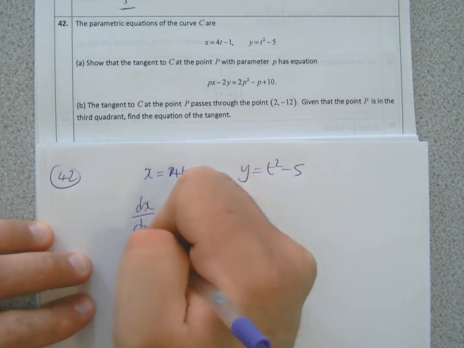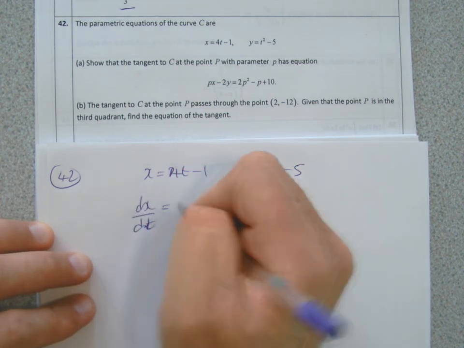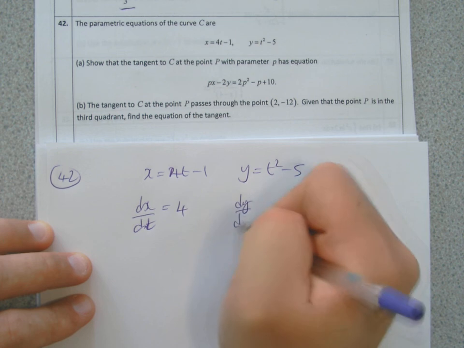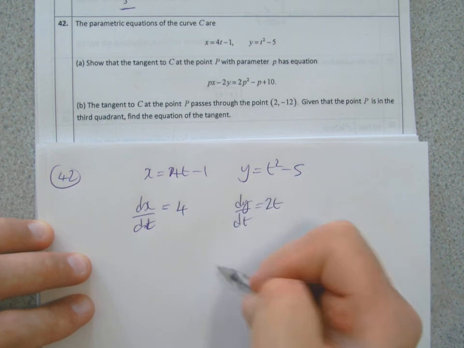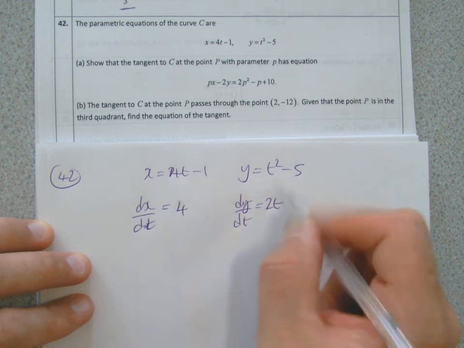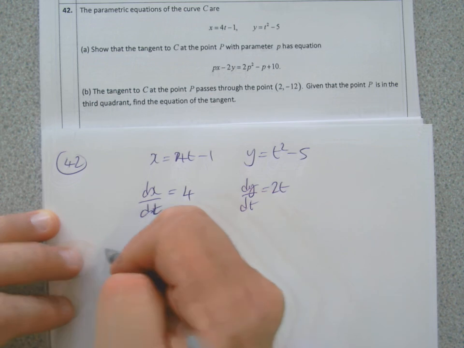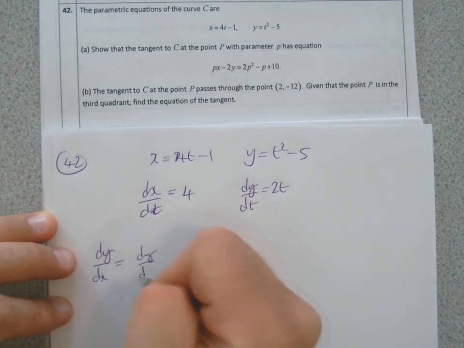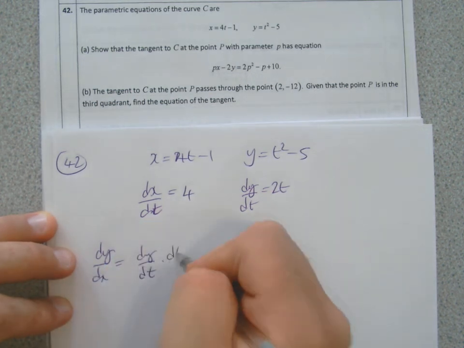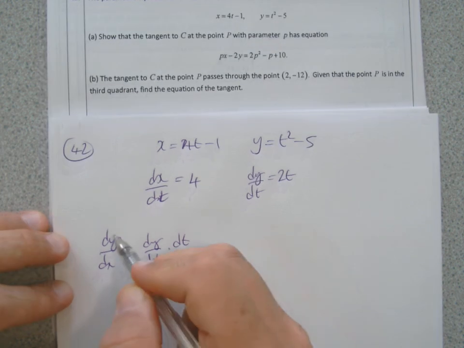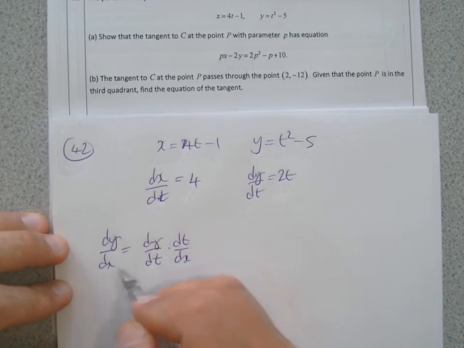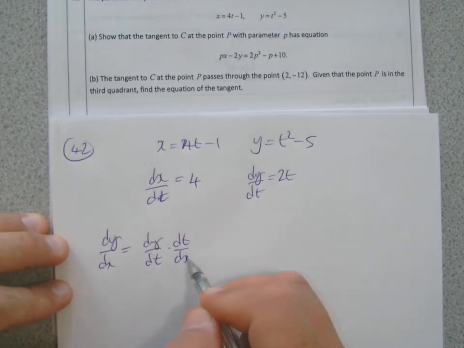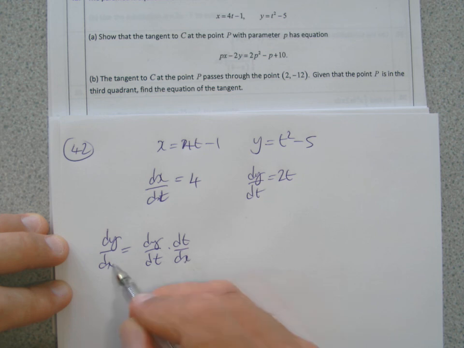To do that parametrically, you do dx/dt to start with, which is 4. dy/dt then is 2t. When you differentiate, this becomes 4, this becomes 2t. Then to get dy/dx, using the chain rule, the chain rule is dy/dt times dt/dx, because dy is on the top, it's dy/dt, and dx is on the bottom.